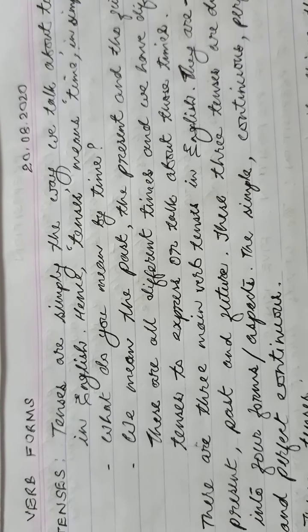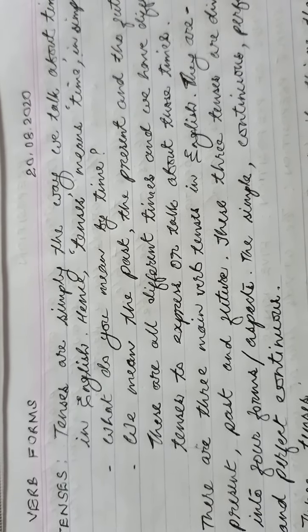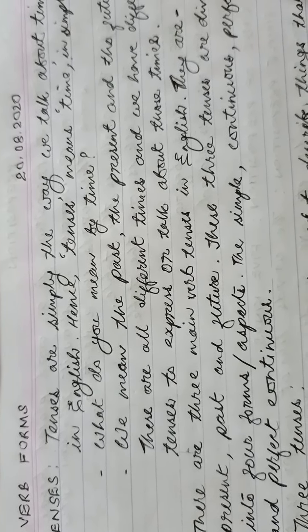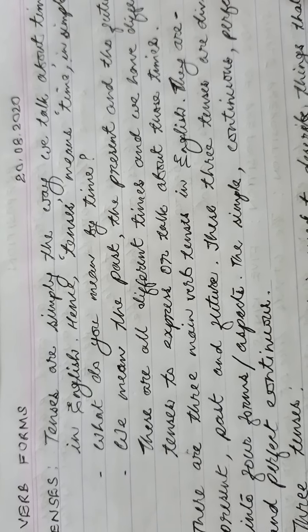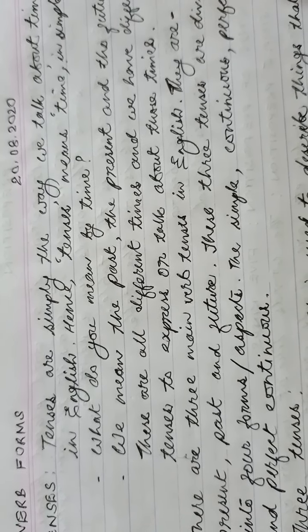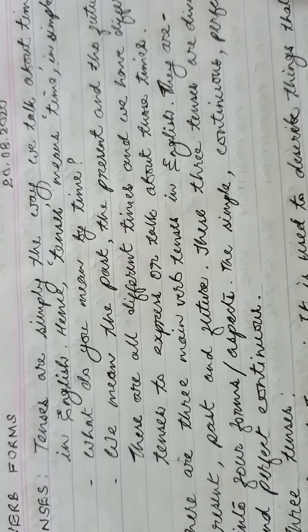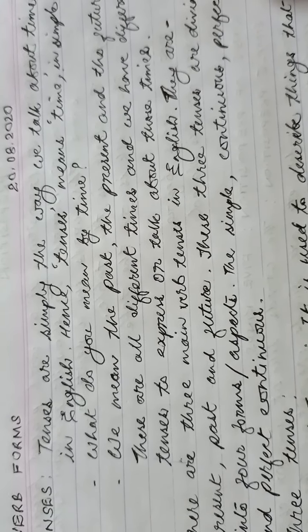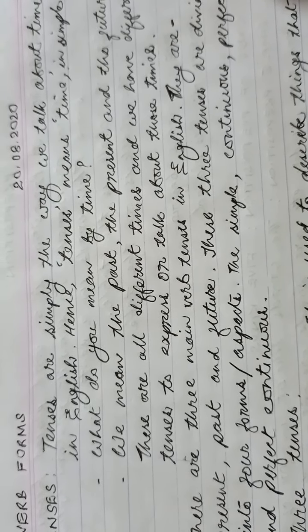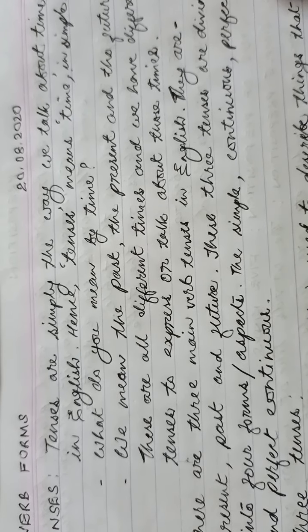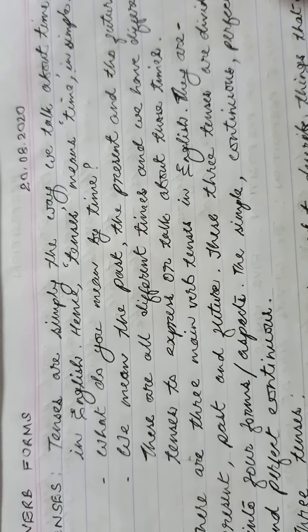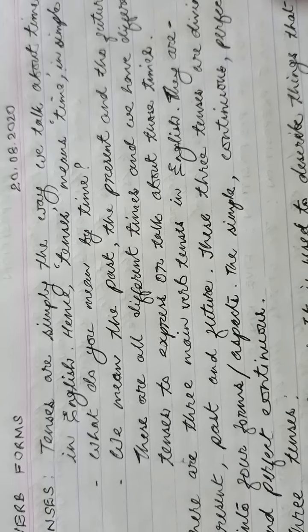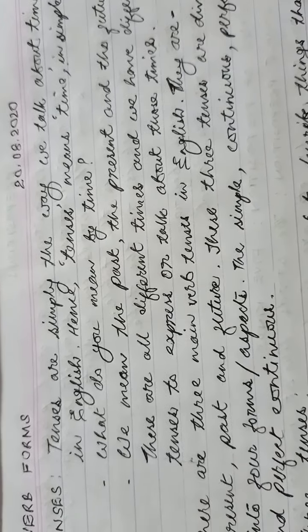I'll try to help you by teaching tenses in the simplest form, so that you can easily grasp it and understand, and then be very confident to answer the verb forms exercise in the question paper. So here we go.